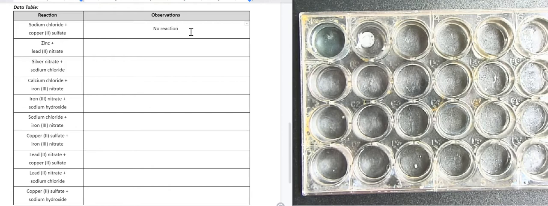So remember, we're looking for any evidence of chemical reaction. So our options are temperature change, color change, precipitate formation. Remember, if a precipitate forms, it means we're mixing two solutions together and we're forming a solid. And then lastly, gas production. If there were gas production, we would see lots of bubbles forming.